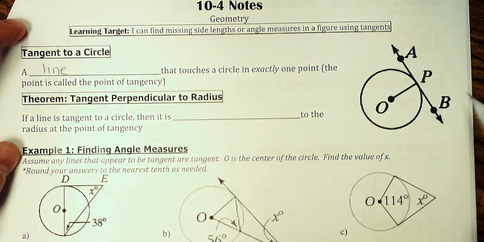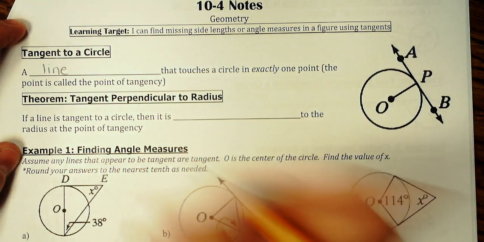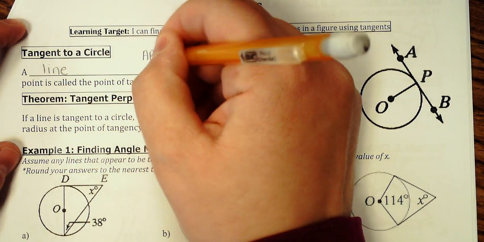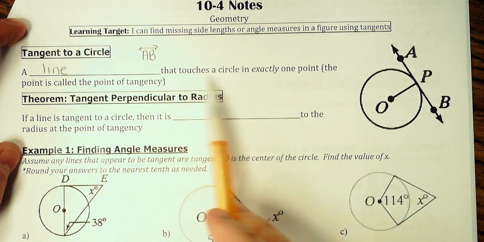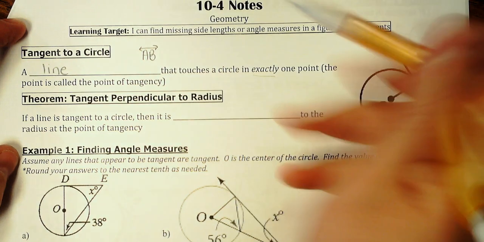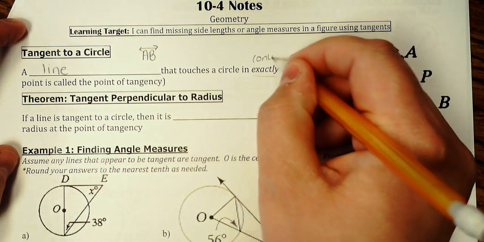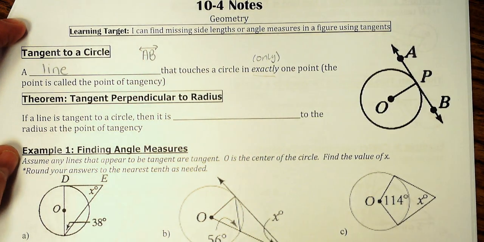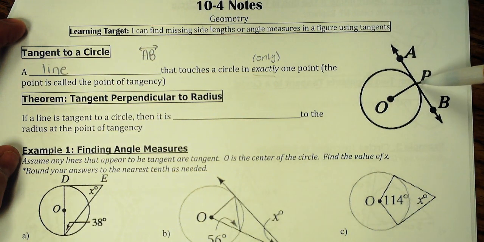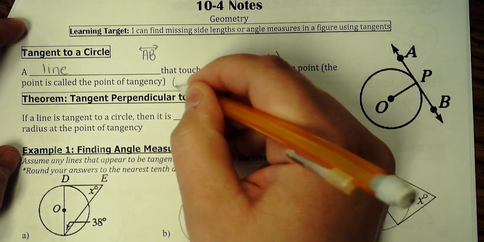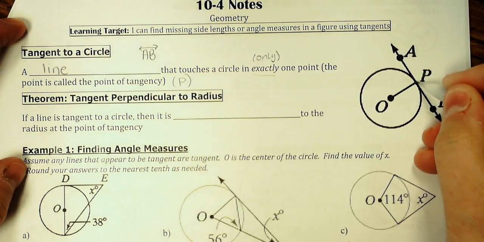And if you guys want to look over here at the picture, the line I'm going to talk about there is going to be AB in that picture. And it says that it touches the circle in exactly, which is a fancy way to say only, one point. And that point is called the point of tangency. So these look kind of weird, but this line just brushes by the circle and just touches in that one point. The point of tangency there would be P in the diagram.